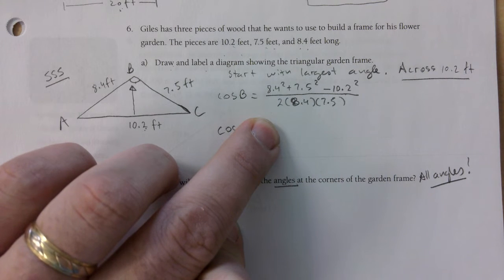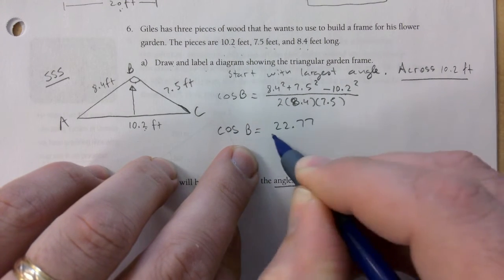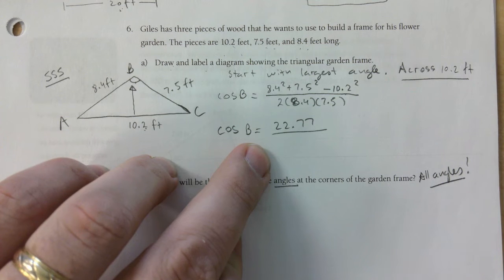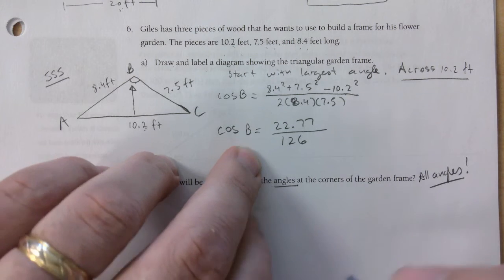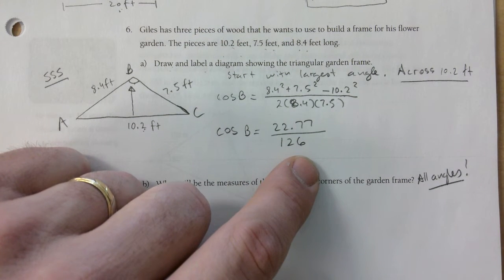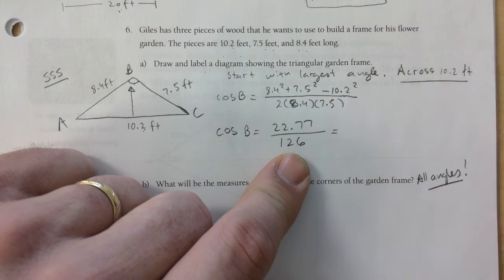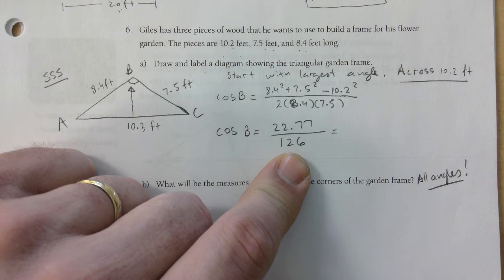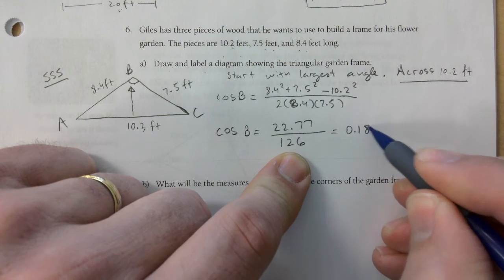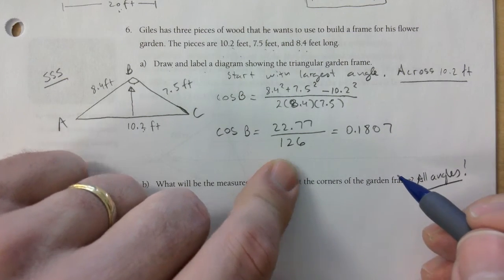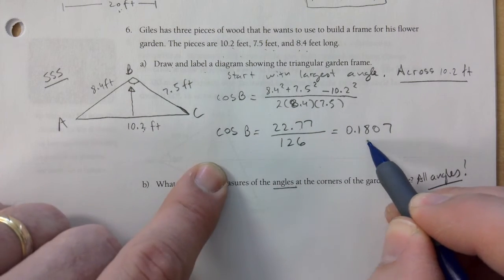And let's do 22.77 for the numerator, 126 for the denominator. And if you divide these two, that is 0.1807. Right? This fraction turns out to be that as a decimal.